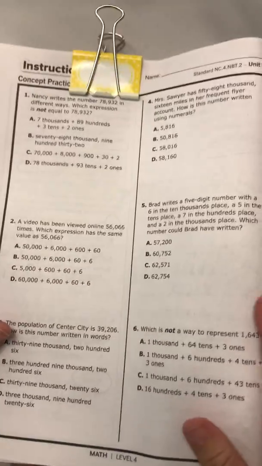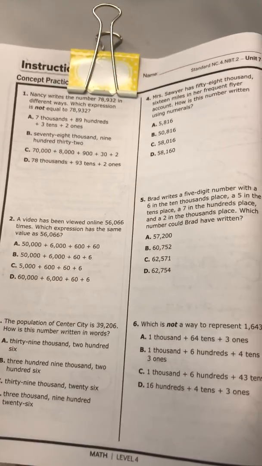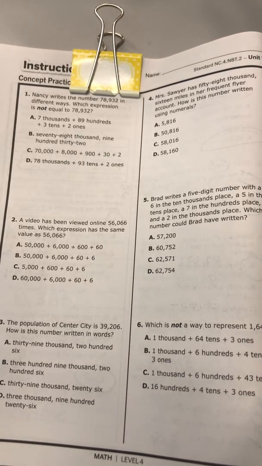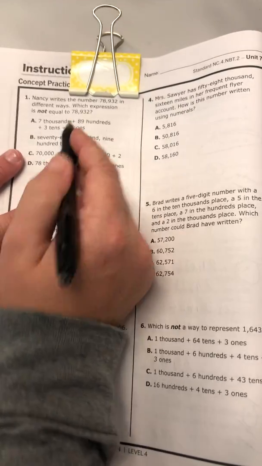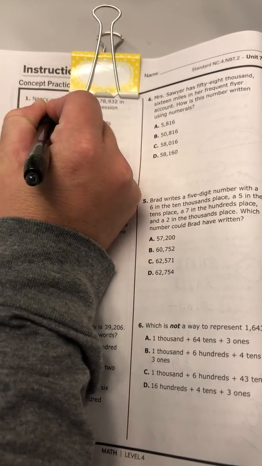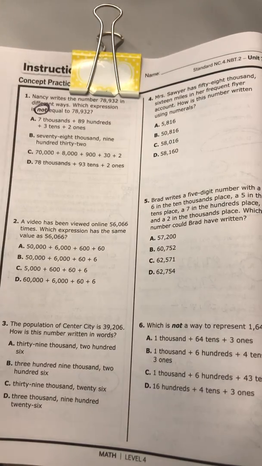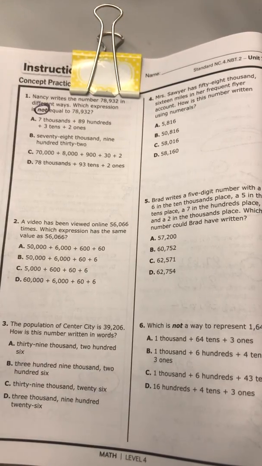Alright, number 1. It says Nancy writes the number 78,932 in different ways. Which expression is not equal to 78,932? Not being our clue. So let's get my piece of paper.